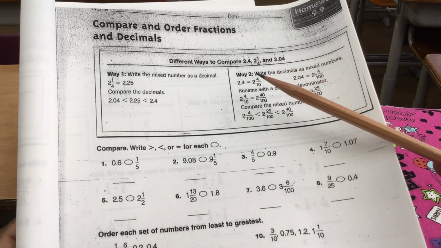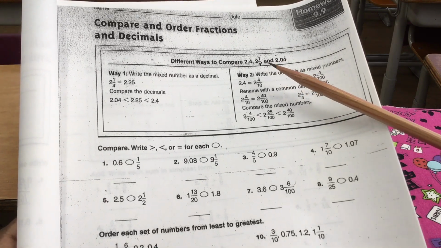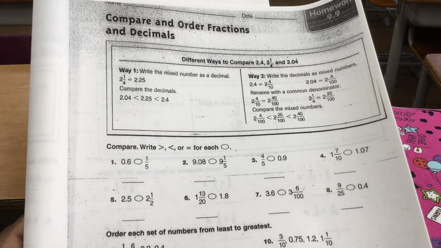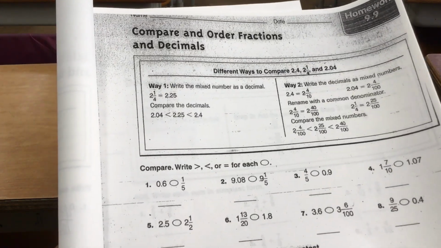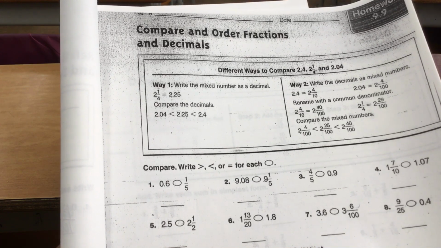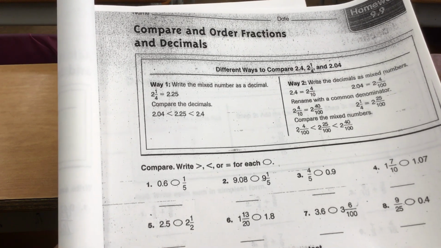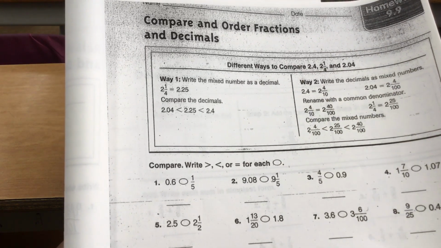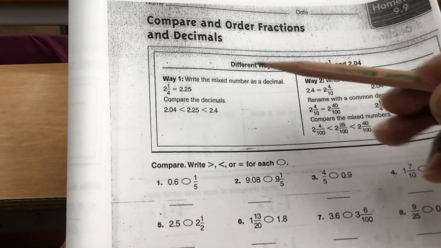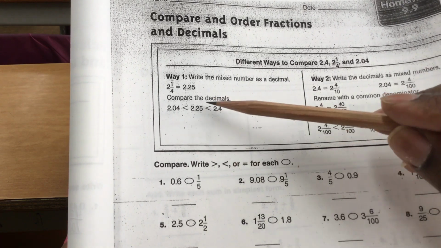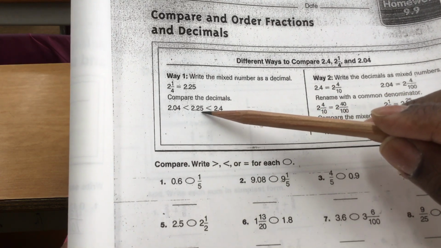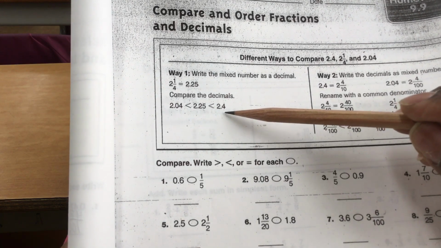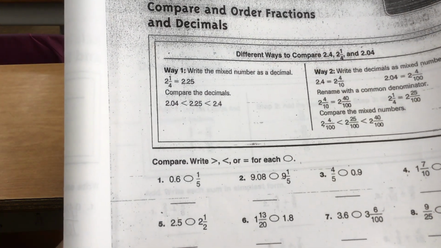Let's review. We have different ways to compare 2.4, 2 1/4, and 2.04. Way 1, write the mixed number as a decimal. 2 1/4 is equal to 2.25. Now we compare the decimals. 2.04 is less than 2.25, which is less than 2.4.